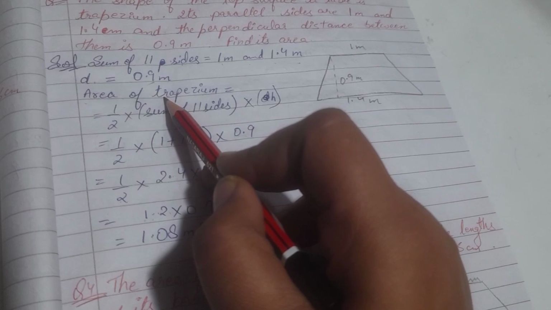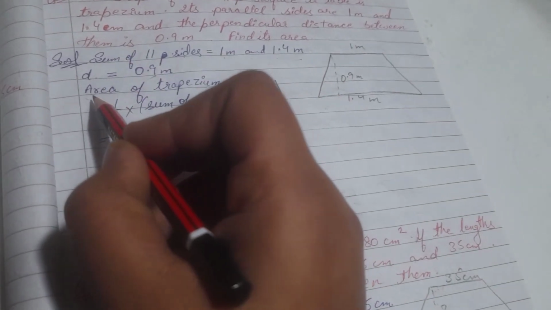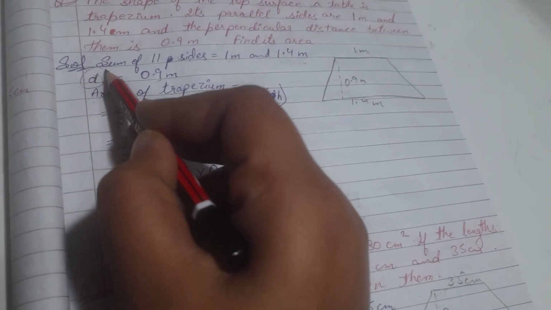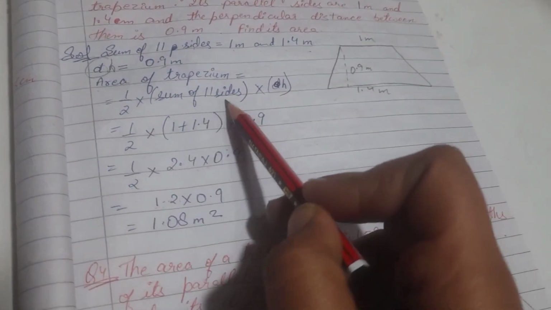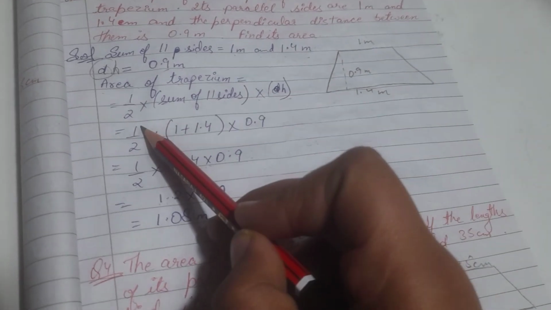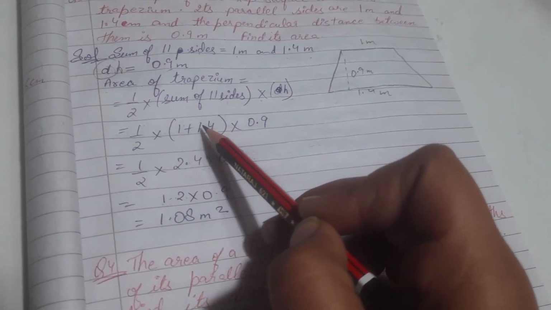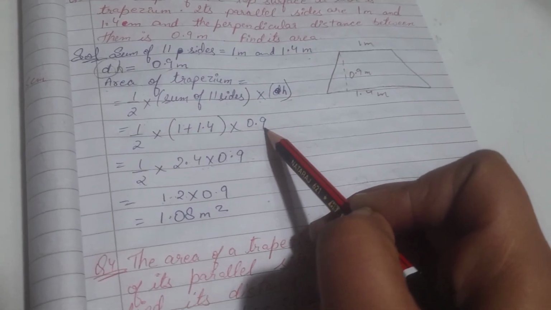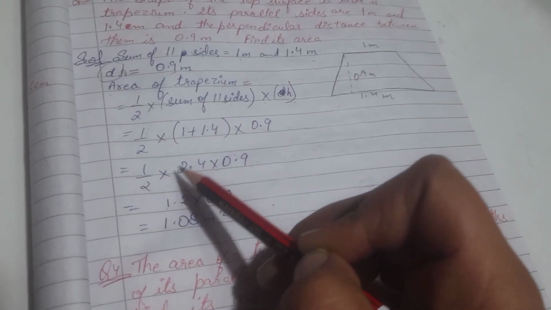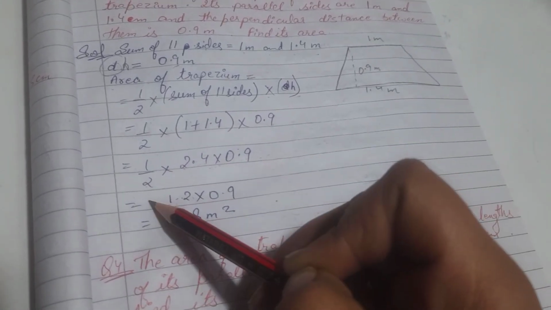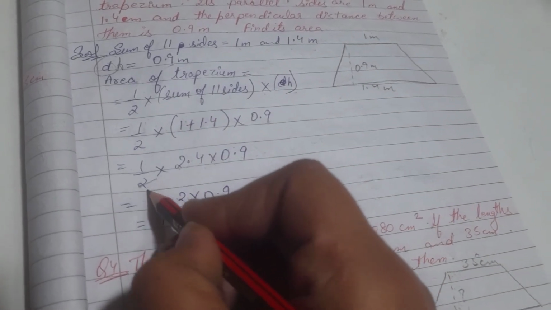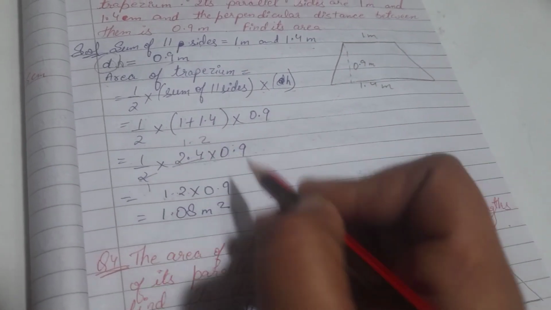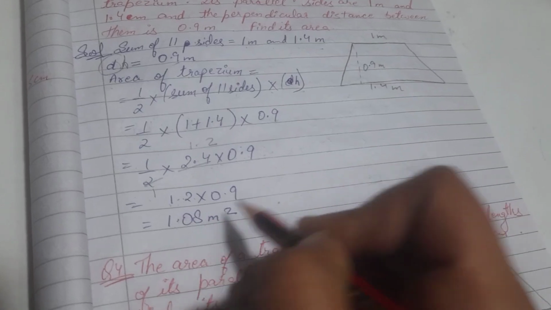Area of trapezium. What is the area of trapezium? Bacha, here this distance you will use the symbol h. Okay, because h is the symbol of height. Okay, so half into sum of parallel sides into h is equal to half into 1 plus 1.4 into 0.9, that is half into 2.4 into 0.9, that is 1.2 into 0.9, because here 2 ones are 2 and here 1.2. Okay, so that's why we got 1.08 centimeter.